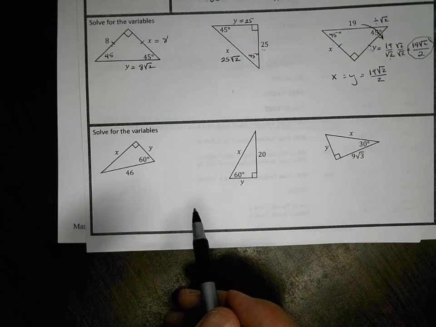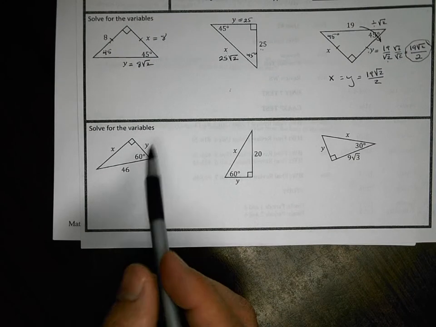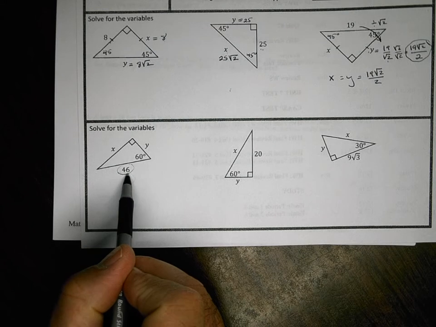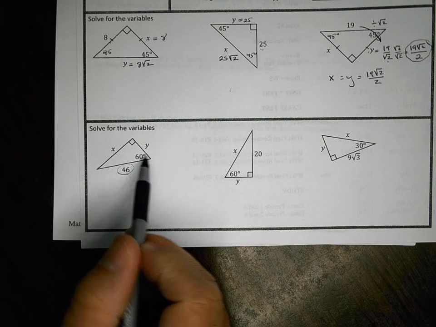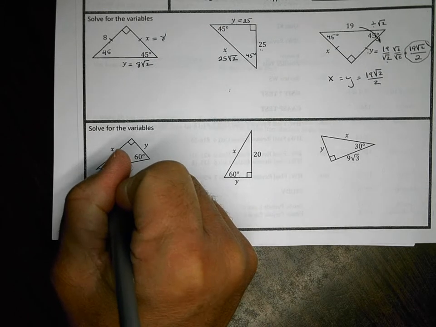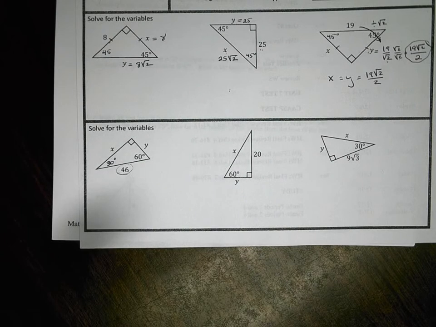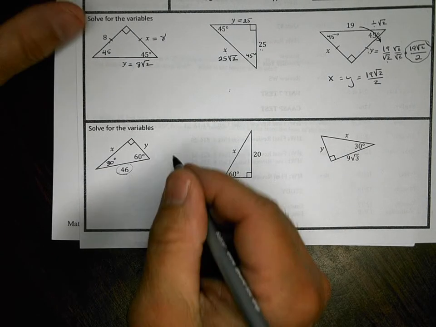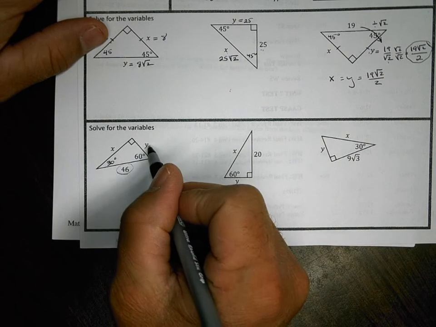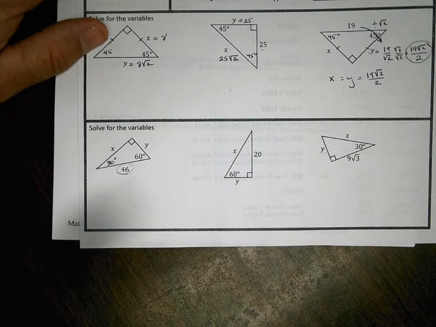All right, in the 30, 60, 90, again, you'll notice we are given one side length and we're given an angle. And now we can identify this as a 30, 60, 90 right triangle. I like to think about everything based off the short leg in a 30, 60, 90.